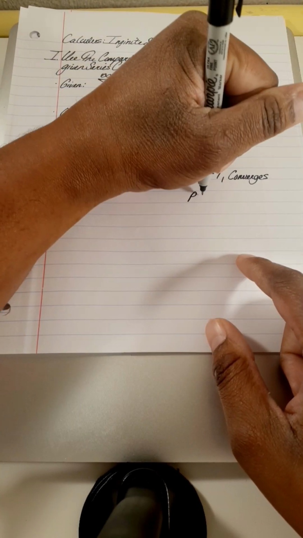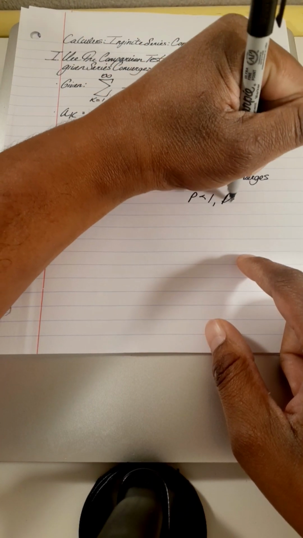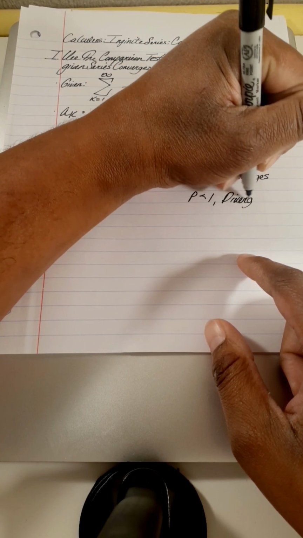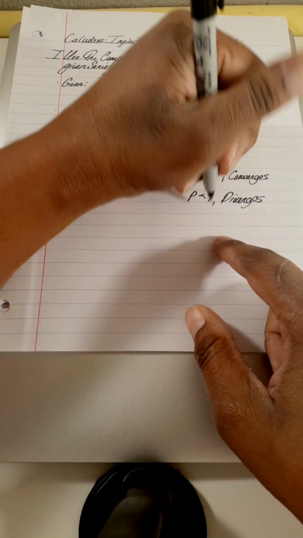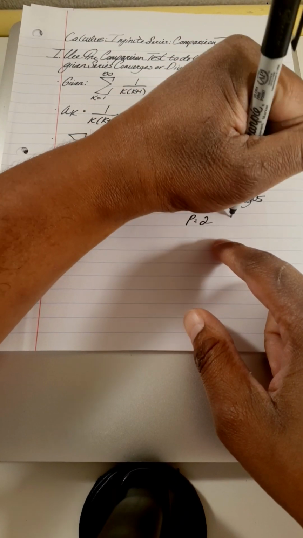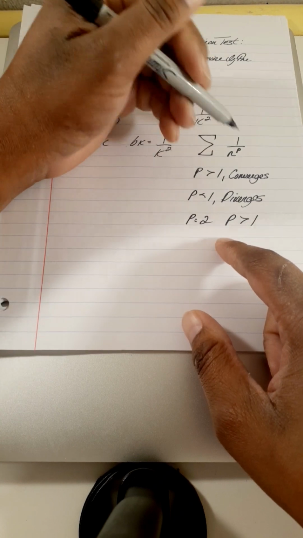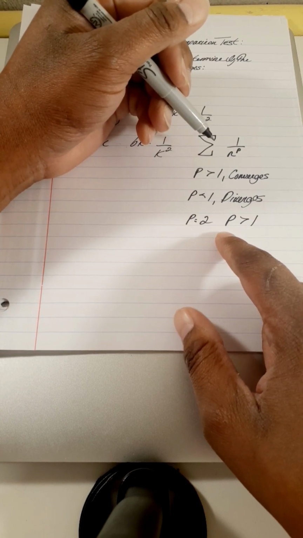And if p happens to be less than 1, then it diverges by the p-series test. We can clearly see in our case that p here is 2. Obviously 2 is greater than 1, so it converges by the p-series test.